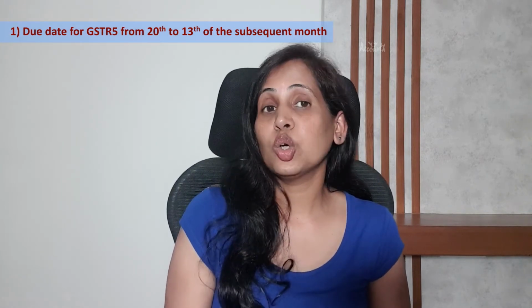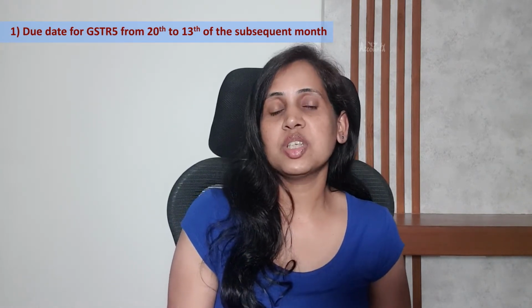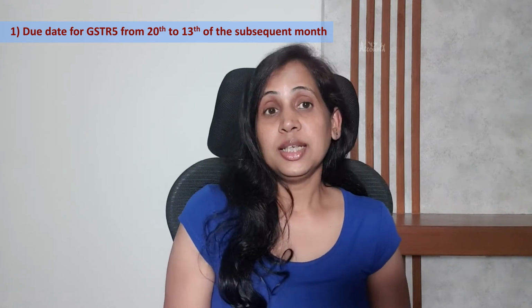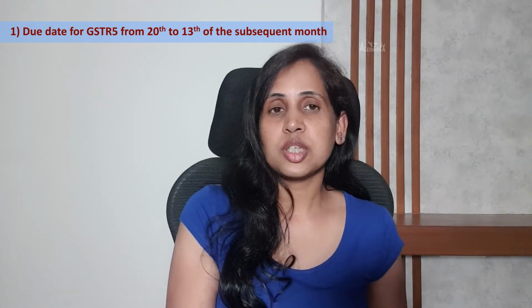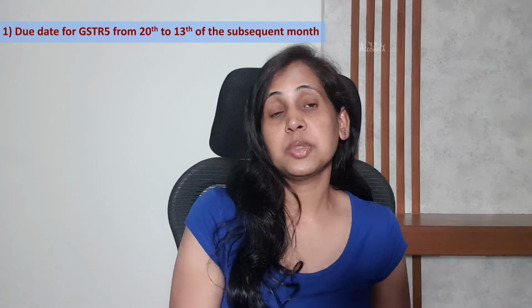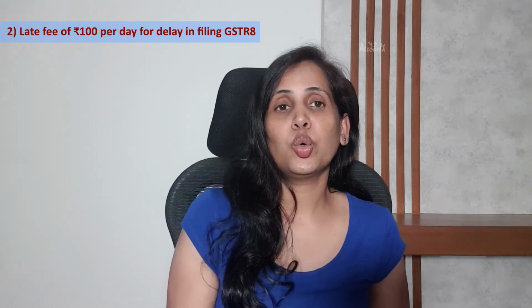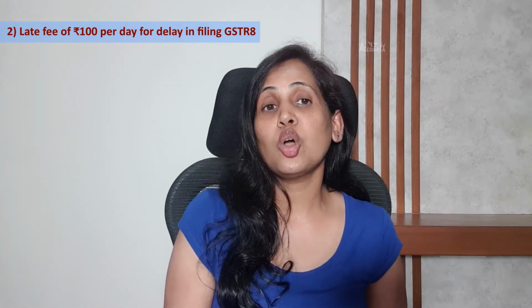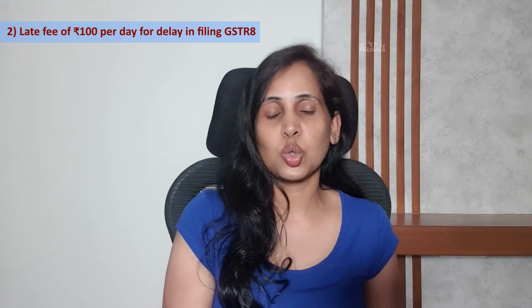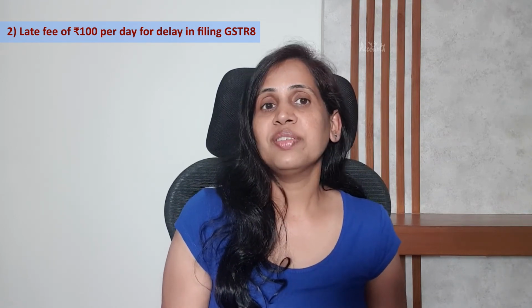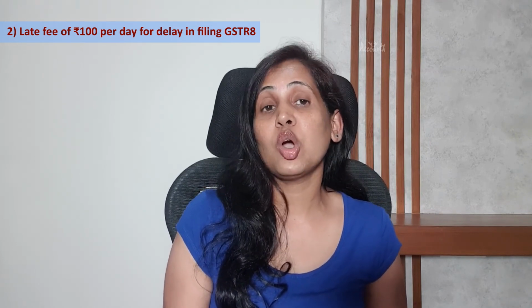Now last, others. Here the due date to file your GSTR5, which is filed by non-resident taxpayers, is changed from the 20th of the subsequent month to the 13th of the subsequent month. That is, the time limit is now reduced. Next, if you don't file your GSTR8 within the due date, GSTR8 being filed by e-commerce operators collecting tax at source, that is TCS, then you have to pay a late fee of ₹100 per day. That's all I have for you in this video.